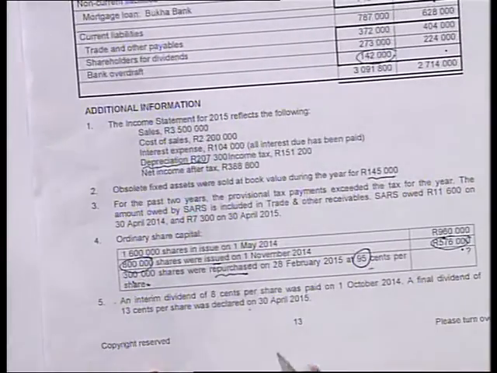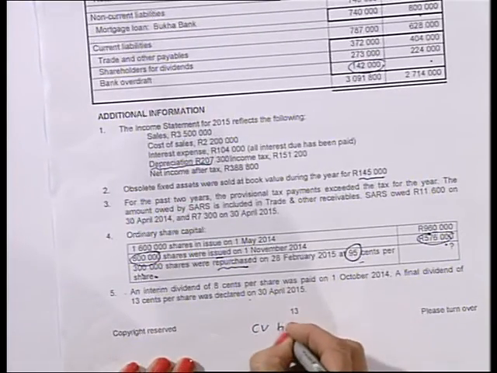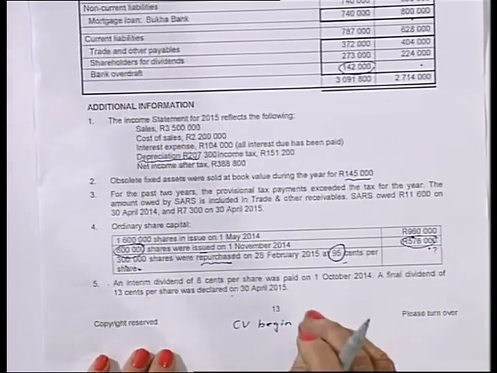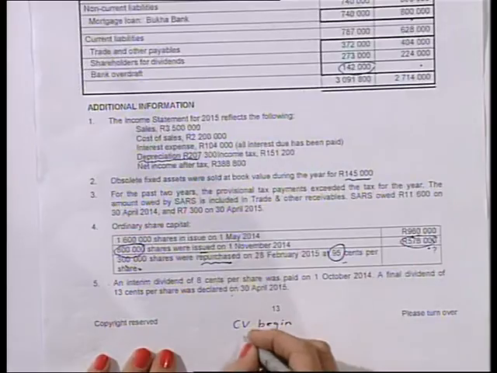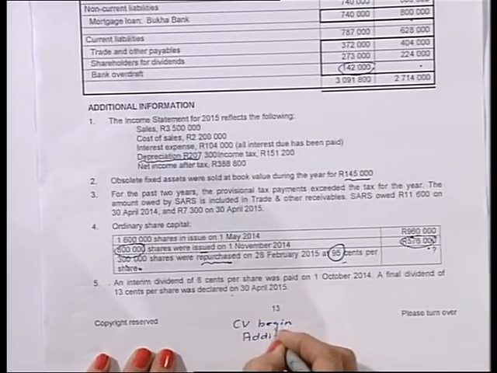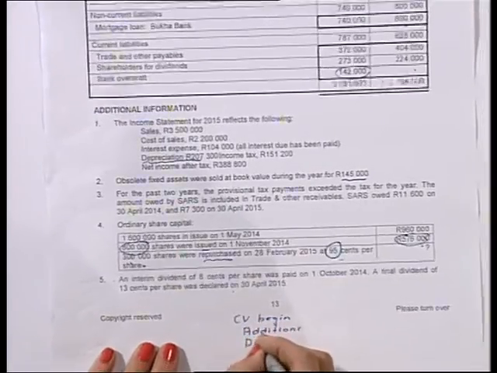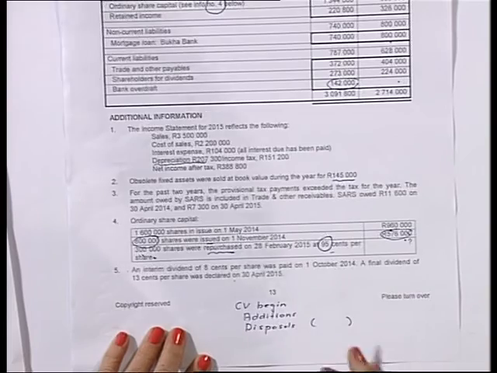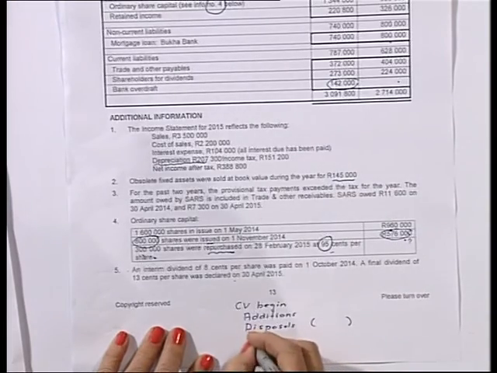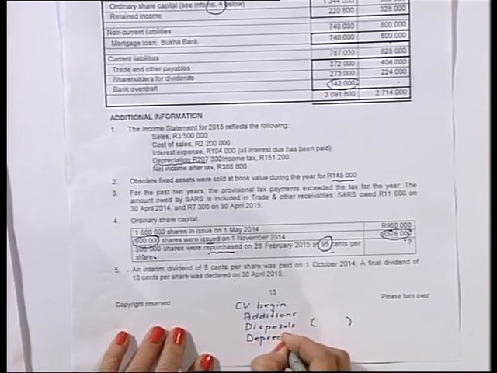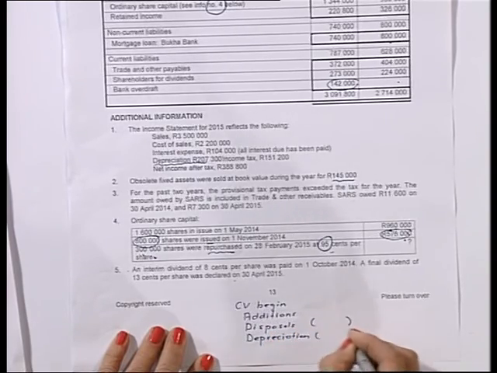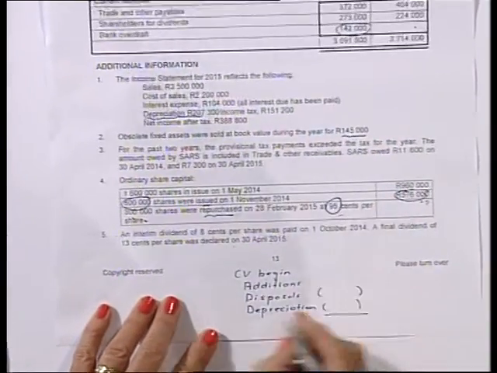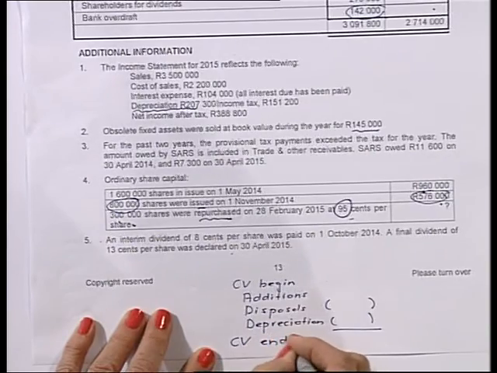You write down the following. You write carrying value beginning of year. So we start with what was our carrying value at the beginning of the year. Then the three movements. First is additions. Secondly, disposals, which is going to be a negative amount. Do all of you agree? Because your fixed assets decrease. And then depreciation, which decreases the value of fixed assets. And if we start at the beginning and the three movements, we end with carrying value end of year.